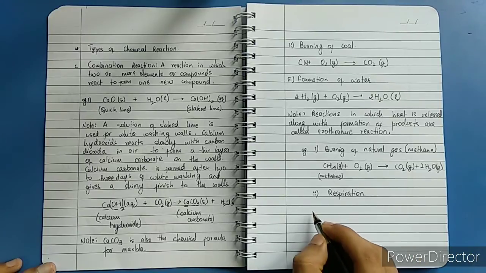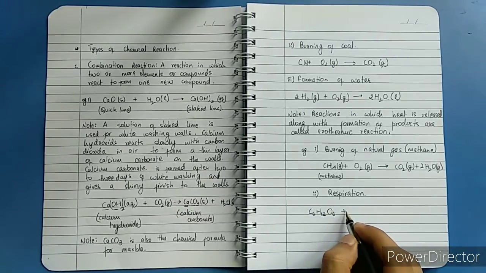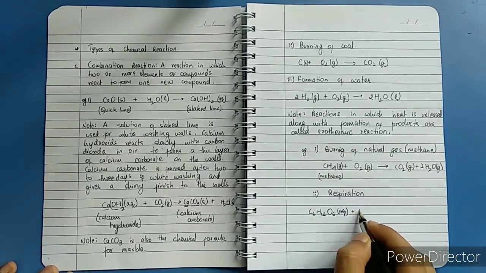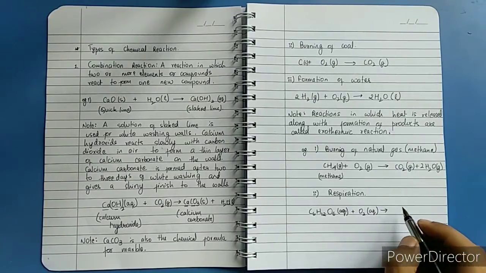So the reaction for respiration: glucose, the food that we eat is mostly carbohydrates whose simple form is glucose. This is in aqueous form, reacts with oxygen that we breathe in to produce carbon dioxide.